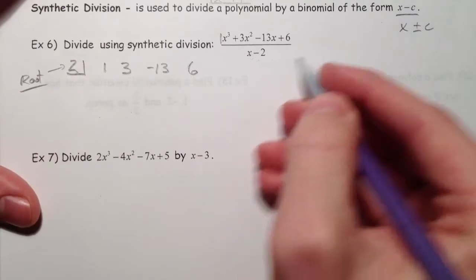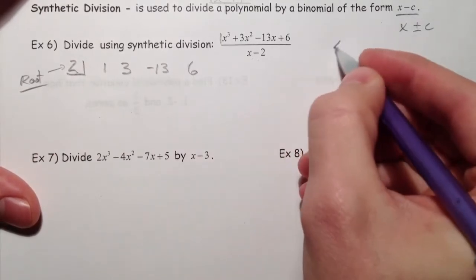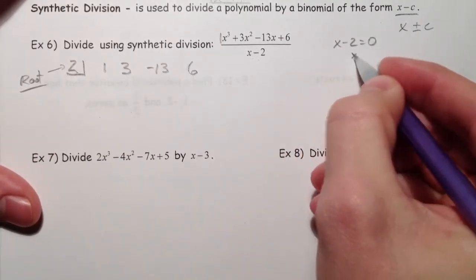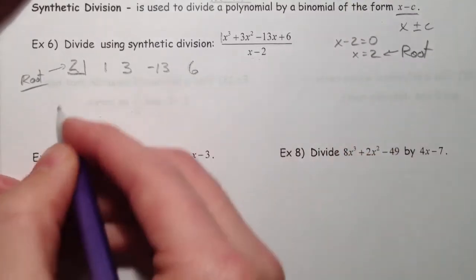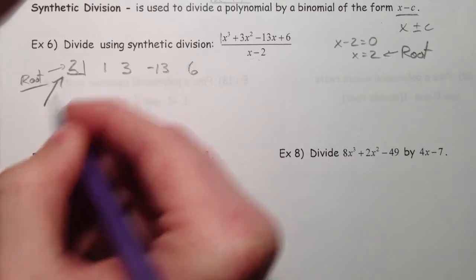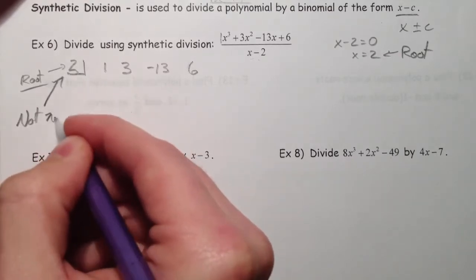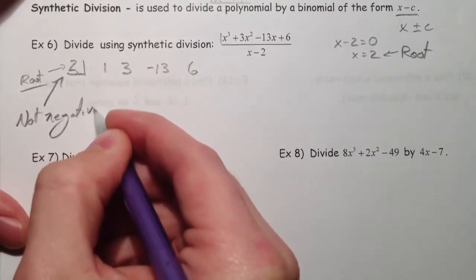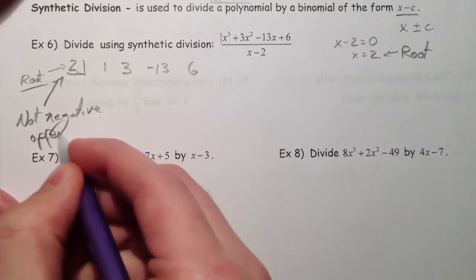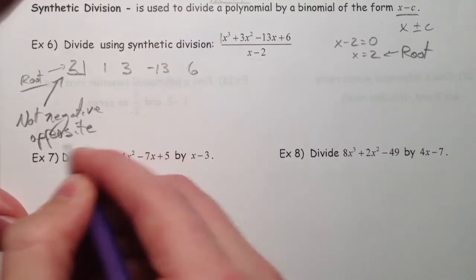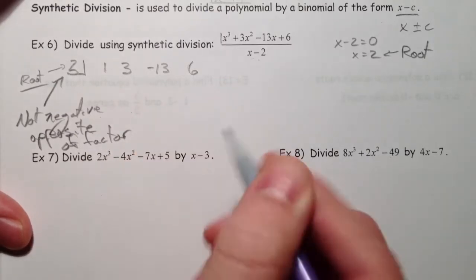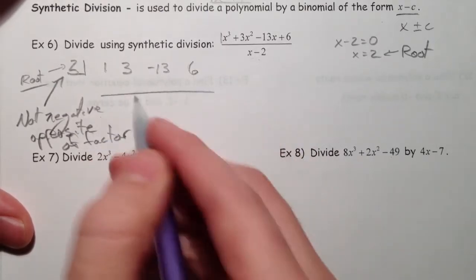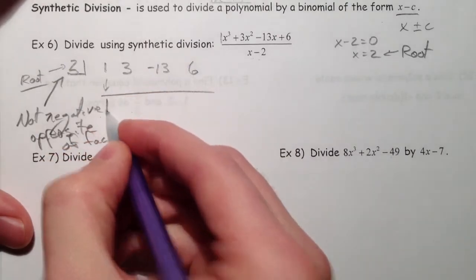Remember that if x minus 2 is what we're dividing by, x minus 2 equals 0, x equals 2 is the root. Notice, not negative here. Opposite of what you think. So it's the opposite of the factor. Okay, so drop the 1 down.